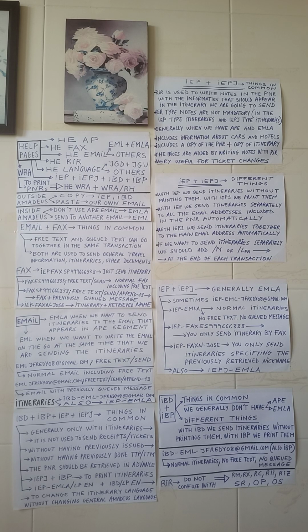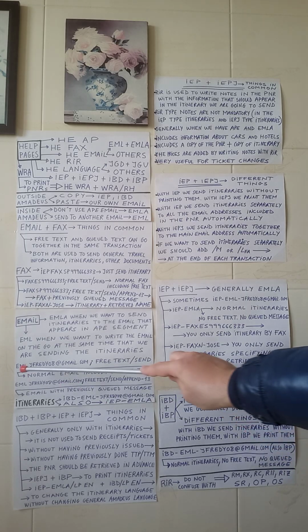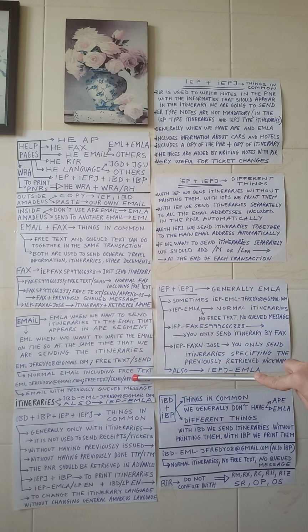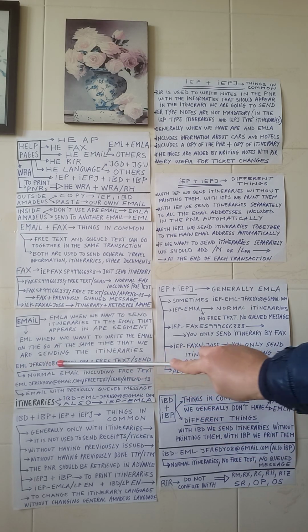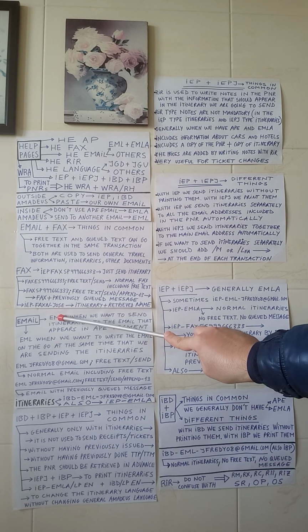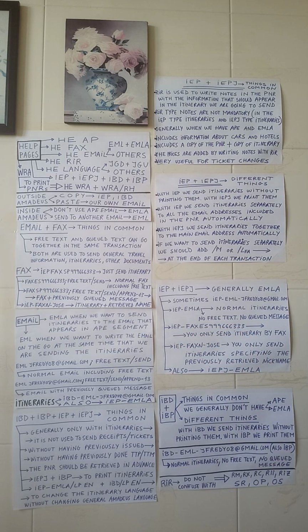In the transactions we will see below, the first two, this one and this one, we can replace EML and the email address, this part of the transaction, with EMLA when we want to use the email that appears in the APE segment of the PNR.